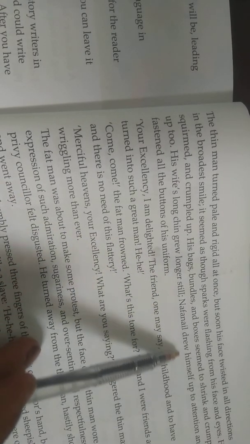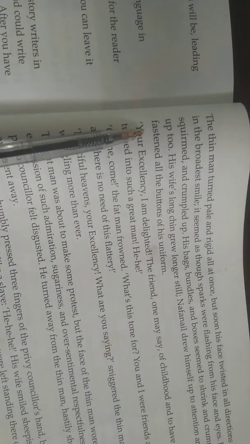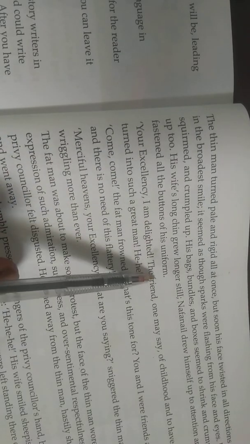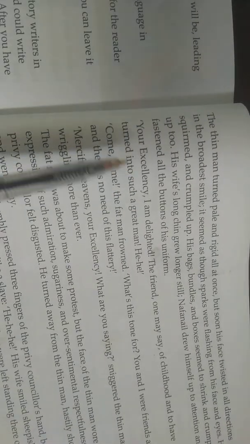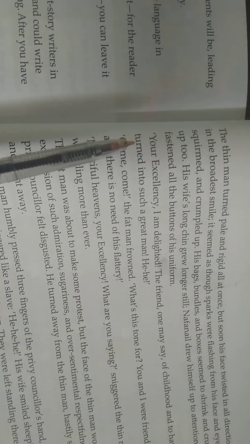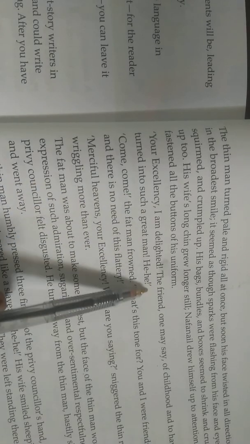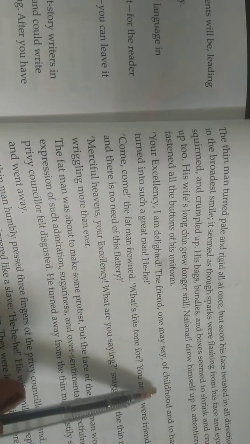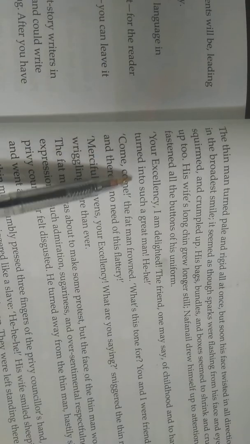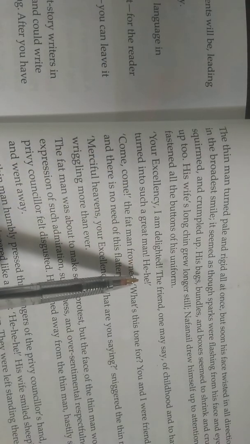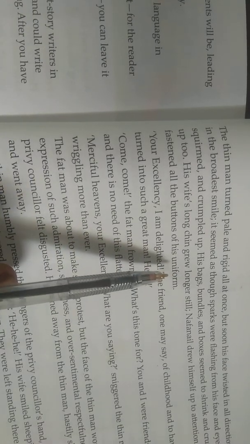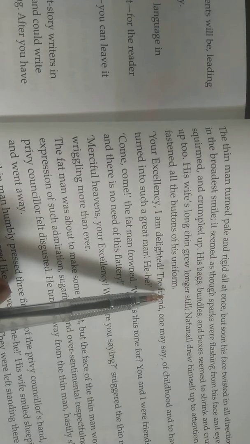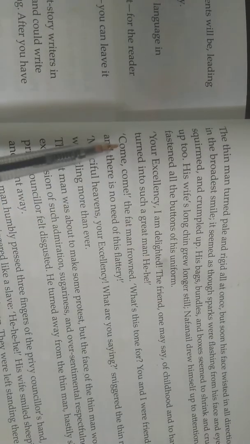His wife's long chin grew longer still. Nathaniel drew himself up to attention and fastened all the buttons of his uniform. "Okay, Your Excellency. Your Excellency, I'm delighted. The friend, one may say, of childhood, and to have turned into such a great man." They're talking to each other, and side by side the wife's description is given, and the son's description has also been given over here.